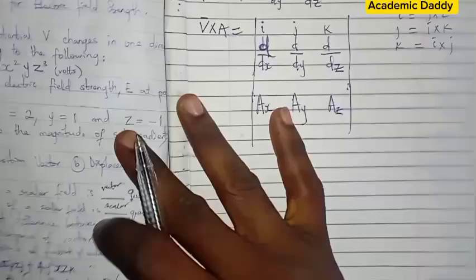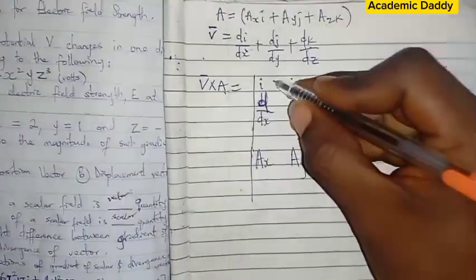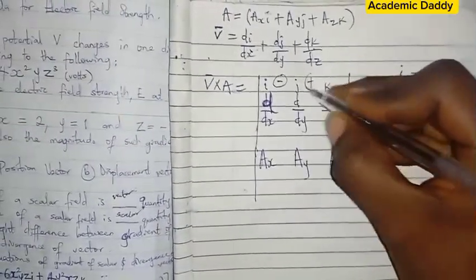Once we know this, we use the same principle, knowing that here will be minus, here will be plus.